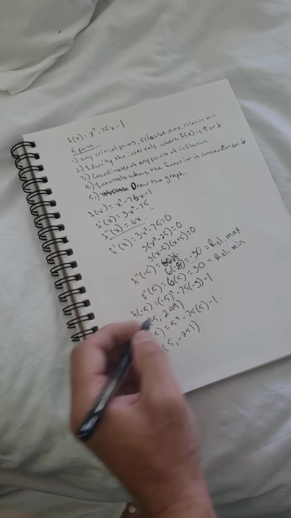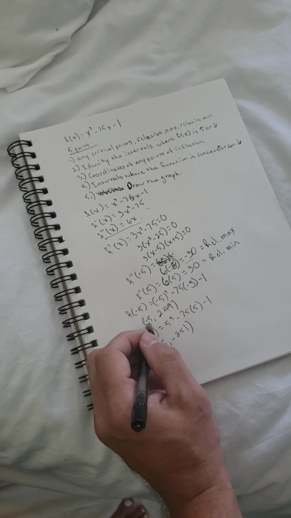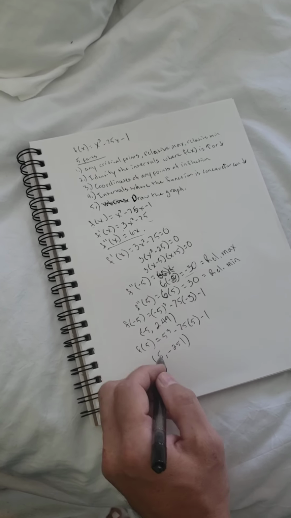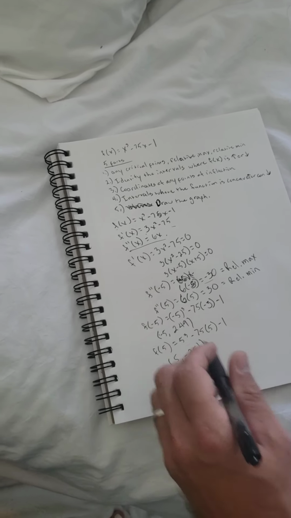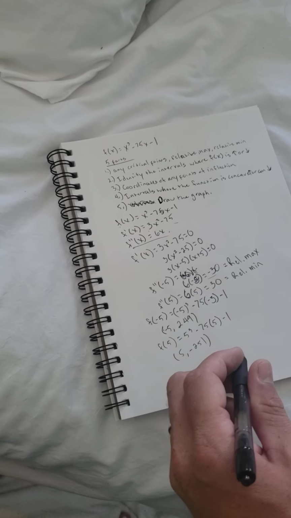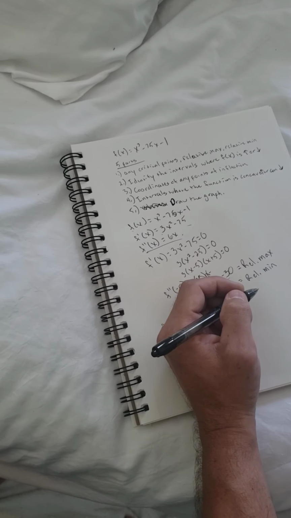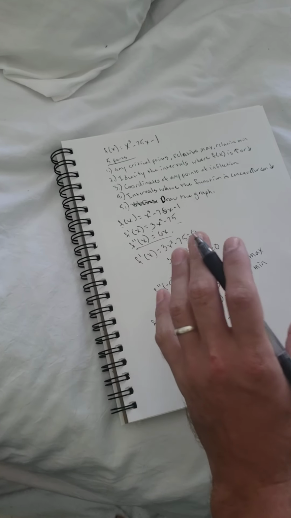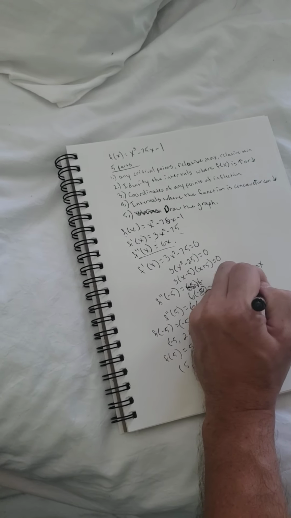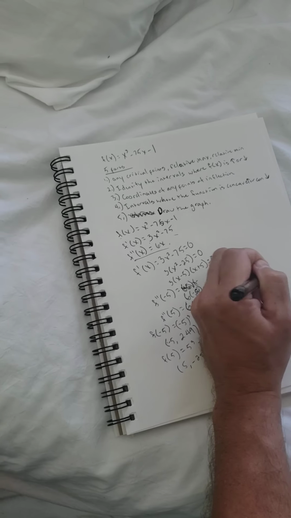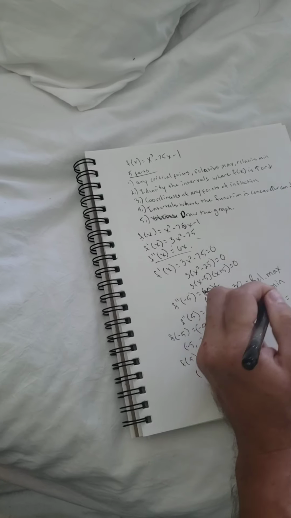Okay, so we found the relative max is (-5, 249). The relative min is (5, -251). And now we're going to have to find different intervals. The intervals only exist to the left and right of the critical values, and the critical values are -5 and 5.